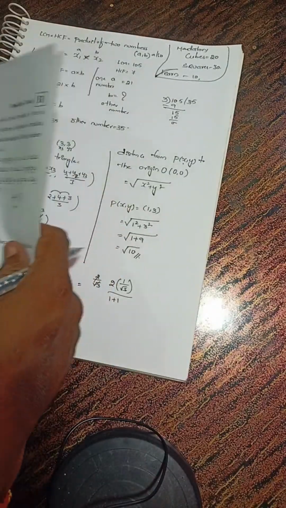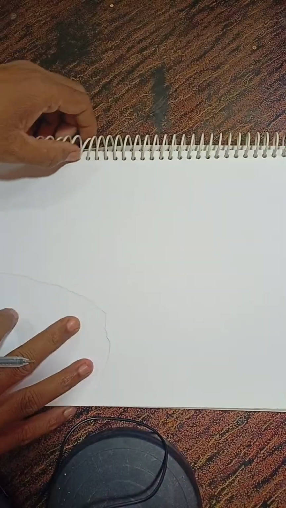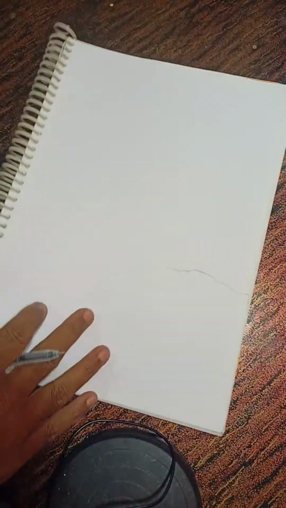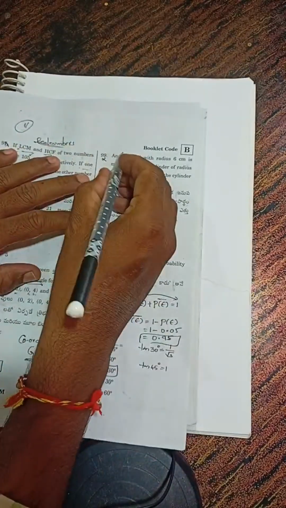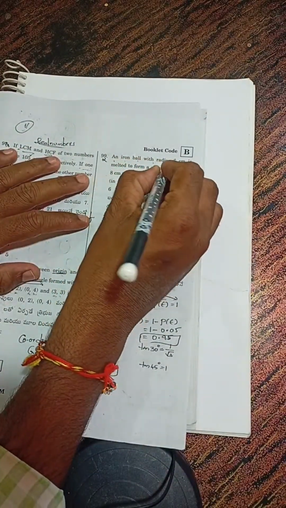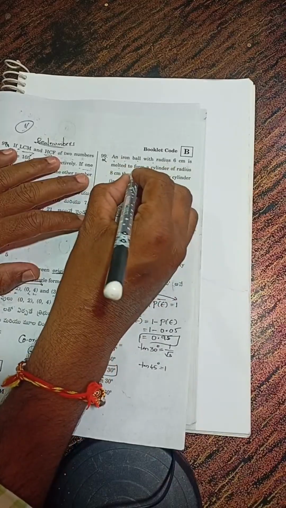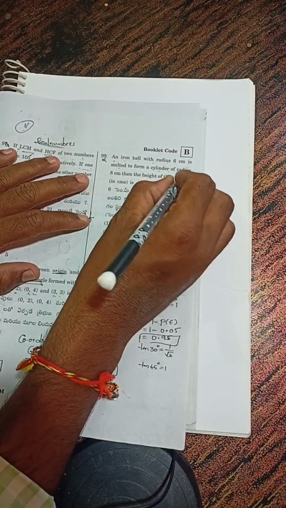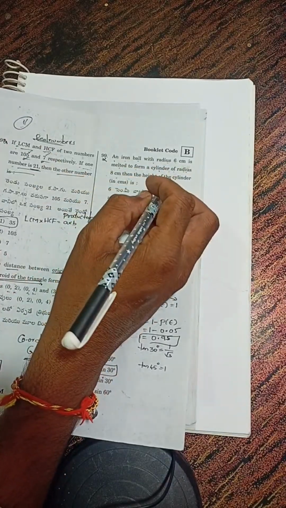Yes. Now we are going to solve question number 99. What is question number 99? An iron ball with radius 6 centimeters is melted to form a cylinder of radius 8 centimeters.